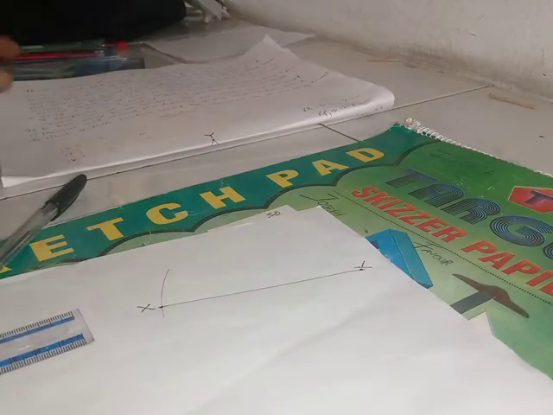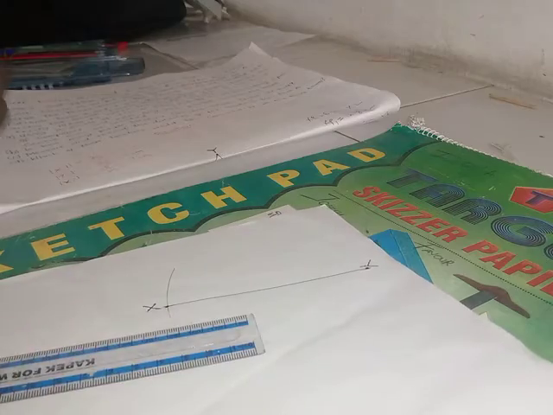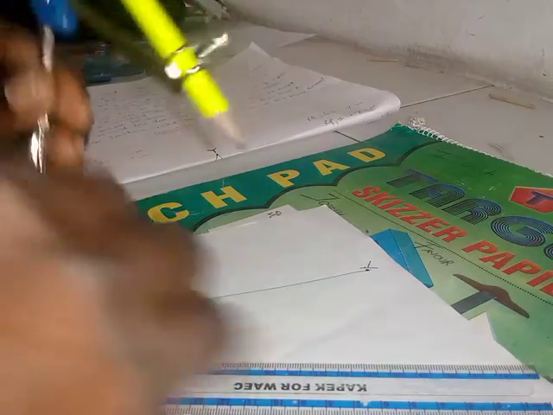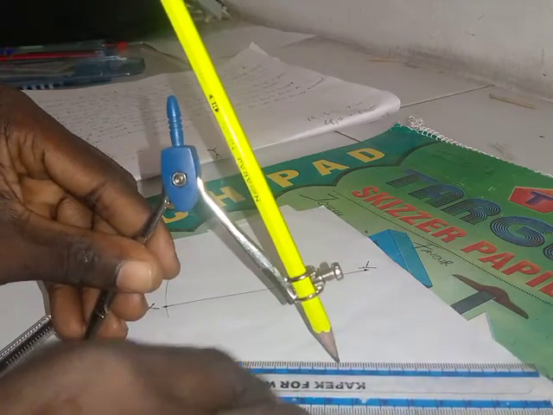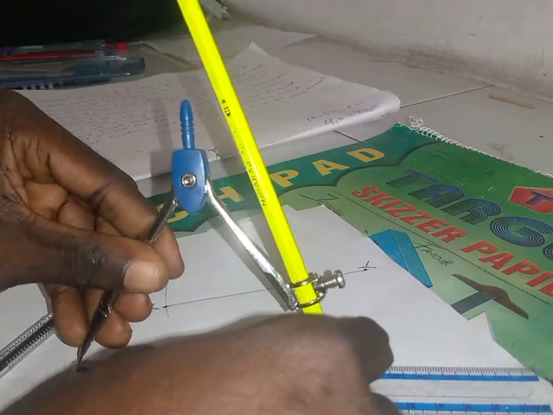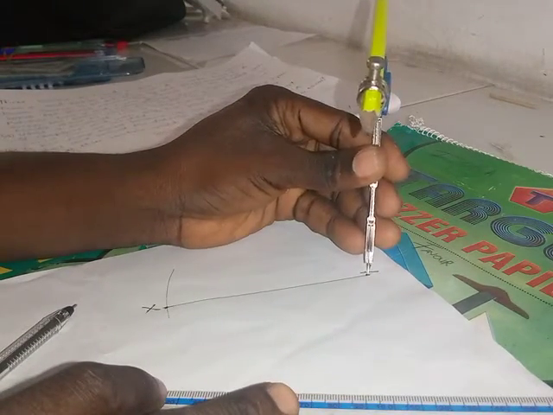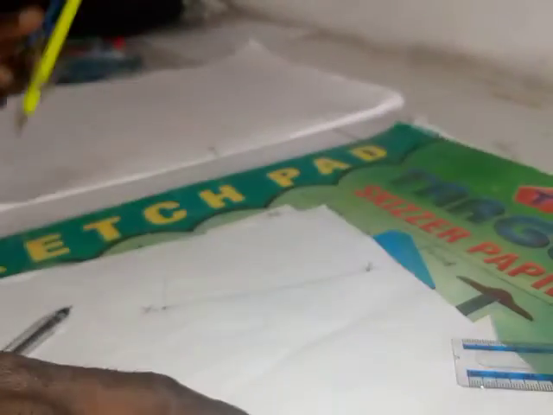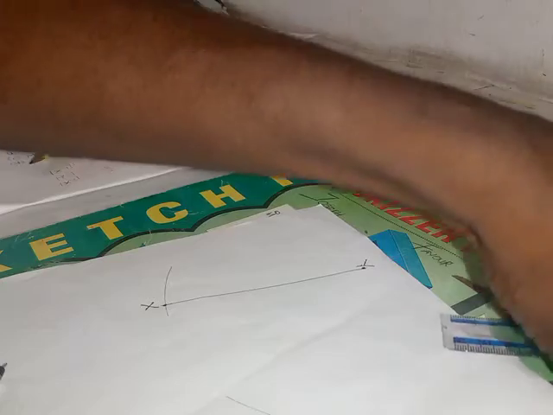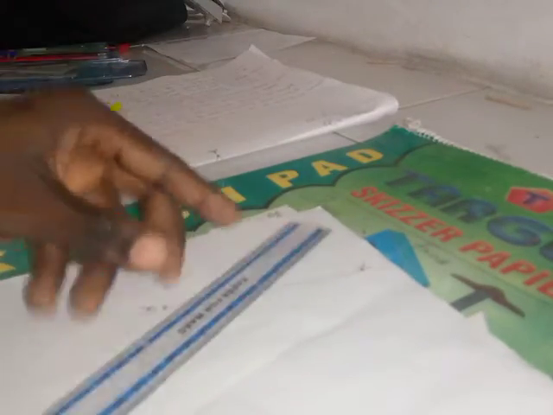Then the next thing I have to do is to measure YZ. And YZ is what? 11 cm. So I'll measure 11 cm. So this is 11 cm. I'll place it on this point here. Then I'll have to draw an arc to intersect with the first arc that I drew. So this is the point of intersection of the two arcs. So I'm going to draw this.